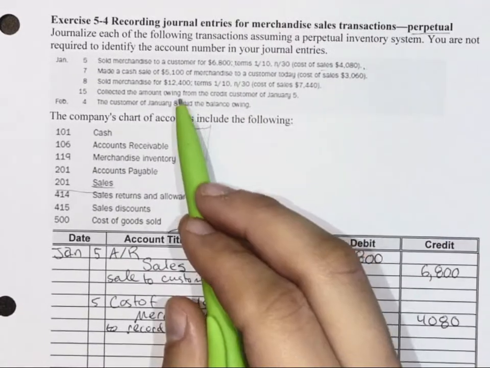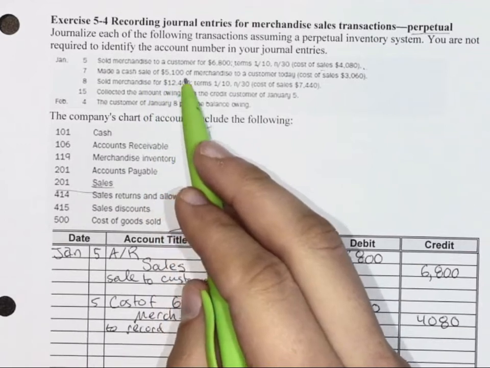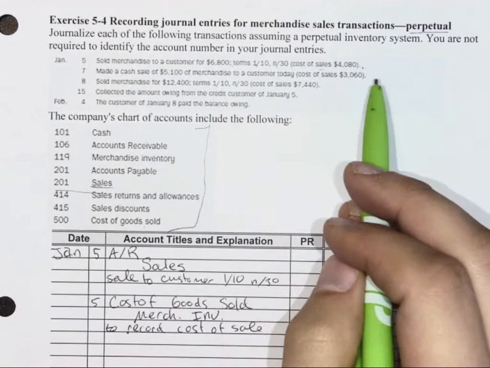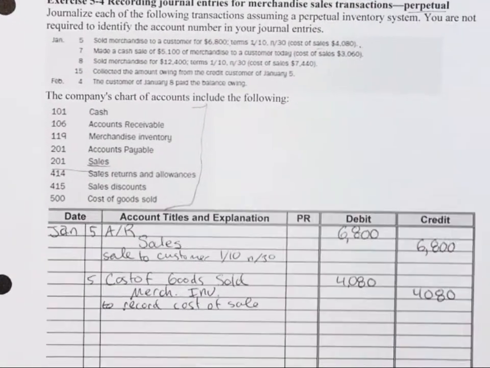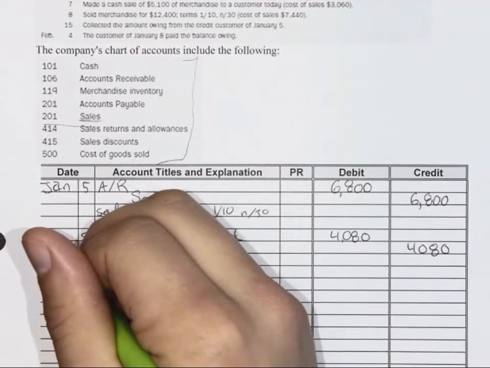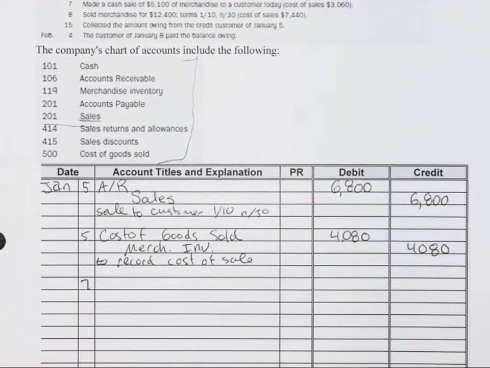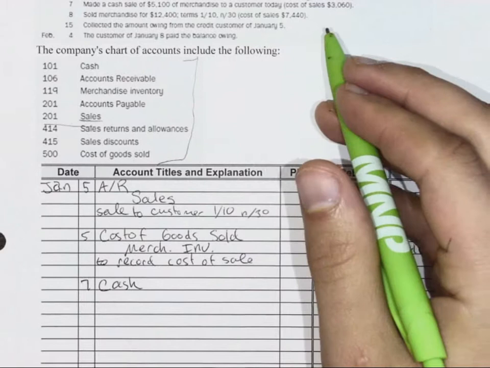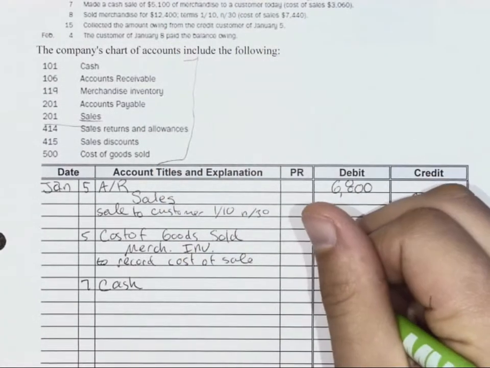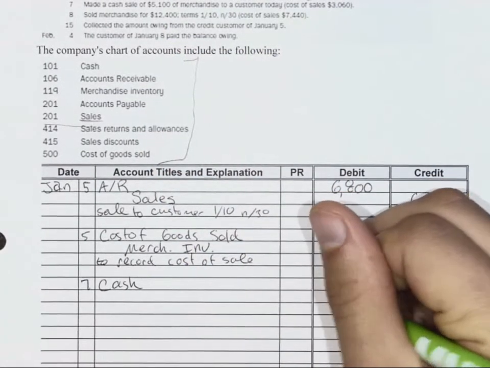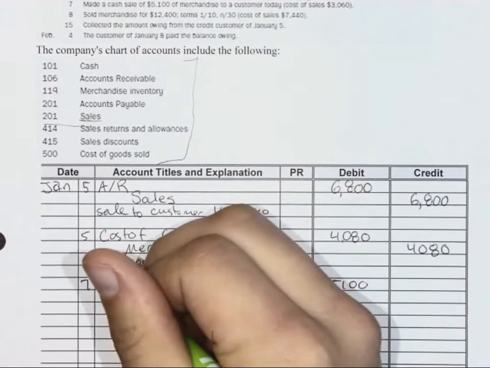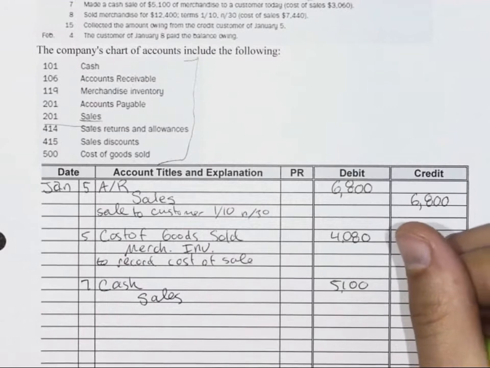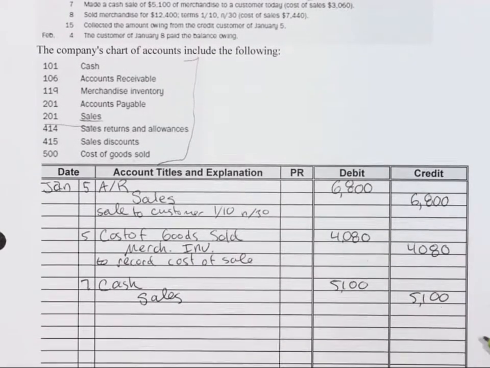On January 7th, made a cash sale of $5,100 of merchandise to a customer today. Cost of sales was $3,060. So what is our first transaction going to be on the 7th? I'm going to debit cash for $5,100. And we're going to credit our sales. So the first transaction is to record our sale.